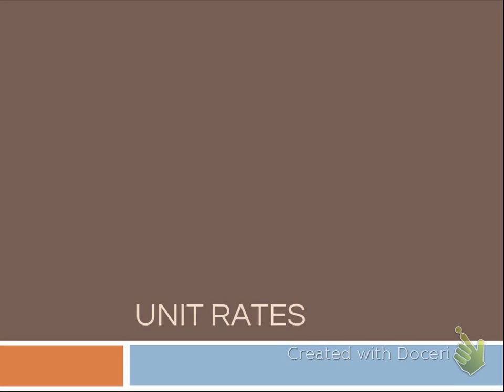We're taking our lesson on proportions and transferring it into something known as unit rates. Unit rates are where we take a situation, such as something you want to buy at the store, and divide it out to see what the better buy would be, or where we take a large quantity of something and break it into smaller groups.